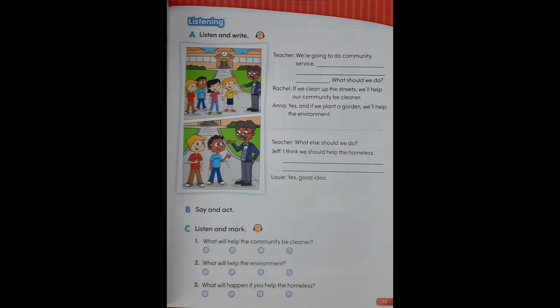Let's go. Listen and write. We're going to do community service. If we do volunteer work, we'll help our community. What should we do? If we clean up the streets, we'll help our community be cleaner. Yes, and if we plant a garden, we'll help the environment. What else should we do? I think we should help the homeless. If we help the homeless, they'll have food to eat. Yes, good idea.